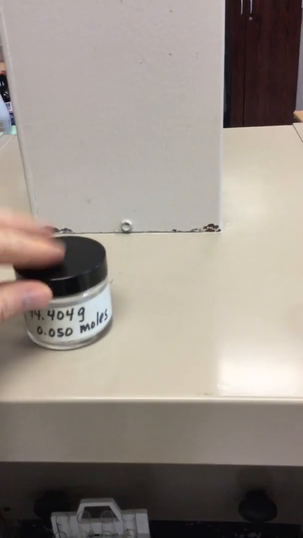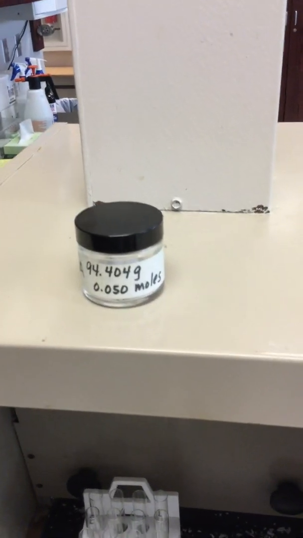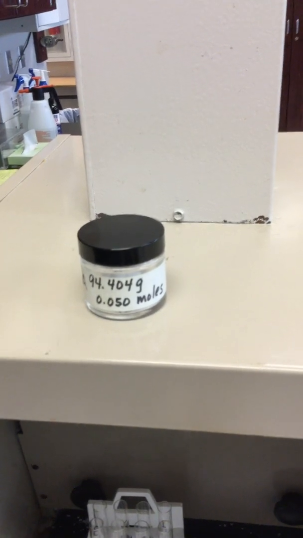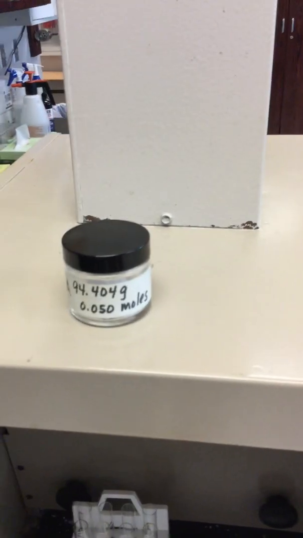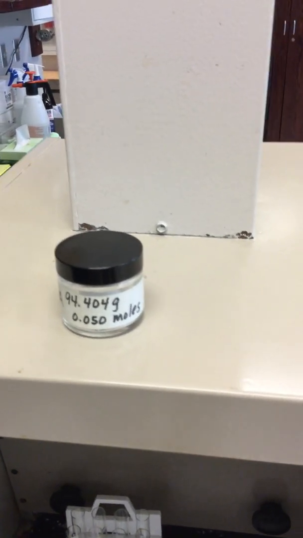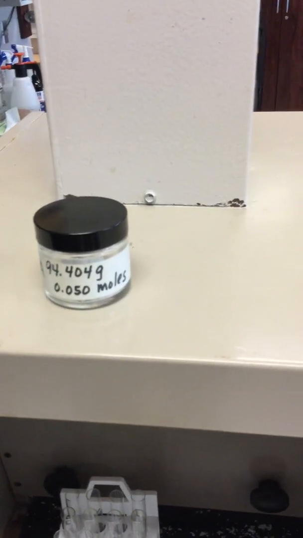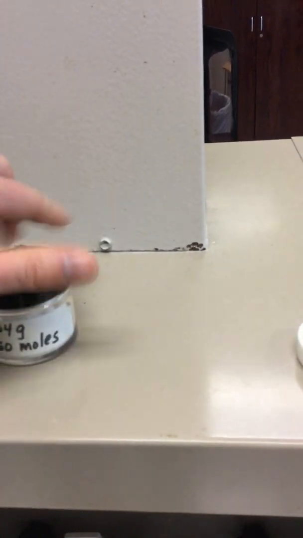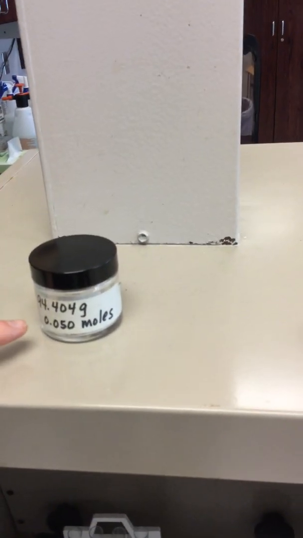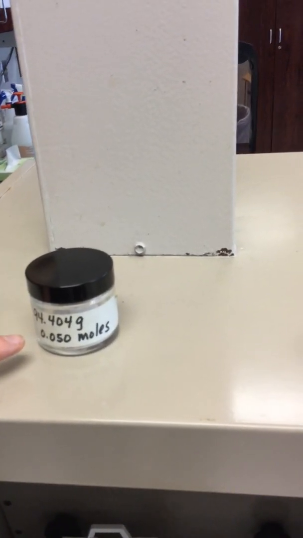And finally, station 12 is a little bit strange. Station 12 is this fun little jar, and this jar has some information written on it. It tells you the mass of the jar when it's empty. That jar when it's empty weighed 94.404 grams. Then I took the empty jar and filled it up with a substance. You can see the substance in there. I put in exactly 0.050 moles of whatever substance that is.